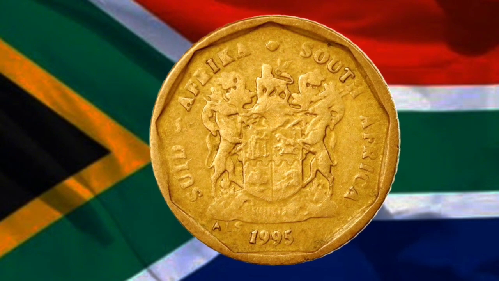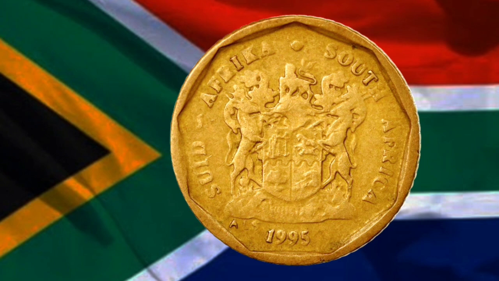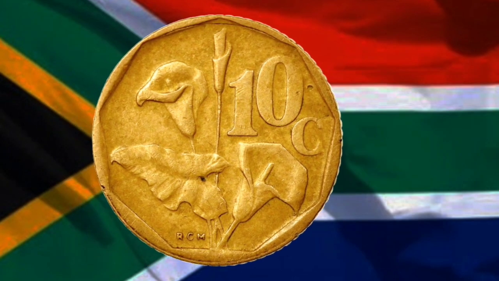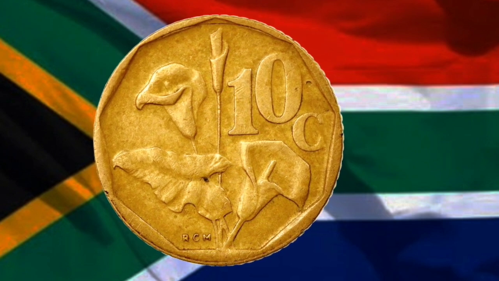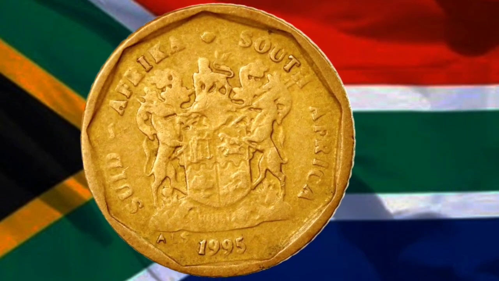Many coin enthusiasts consider this coin a sleeper in the collector's world. It's not as flashy as gold or silver commemoratives, but its value lies in subtlety, design nuances, historical context, and cultural relevance. Sometimes, these understated qualities are what make a coin a true treasure.